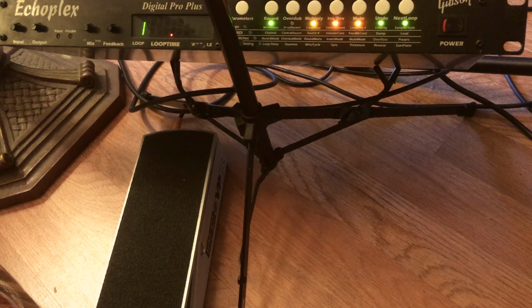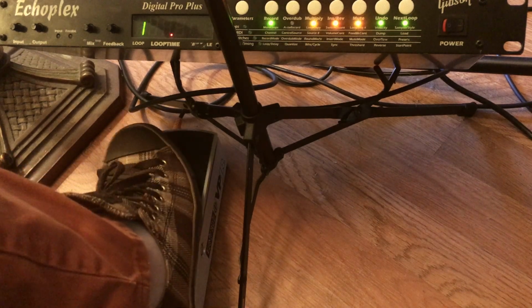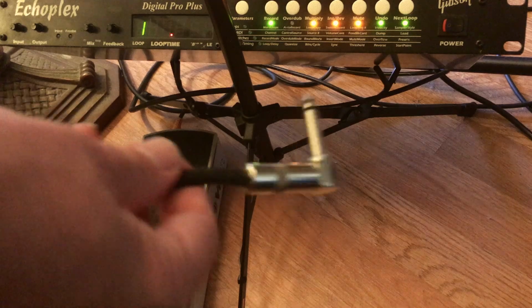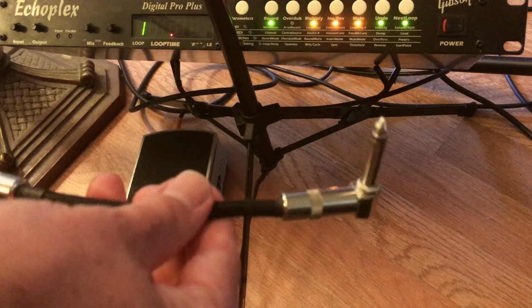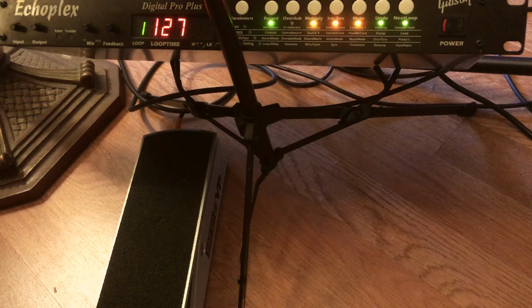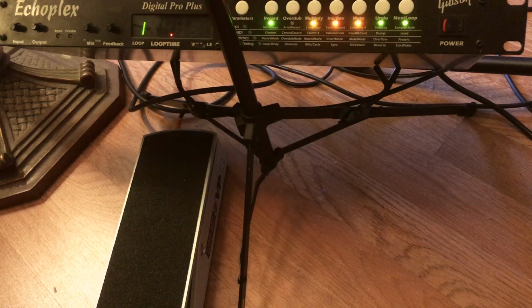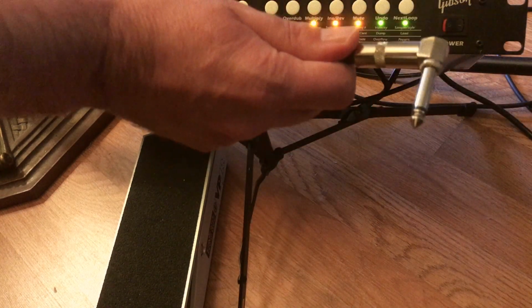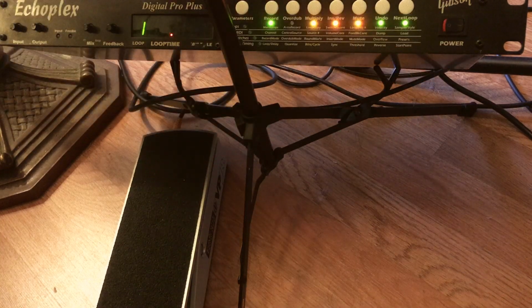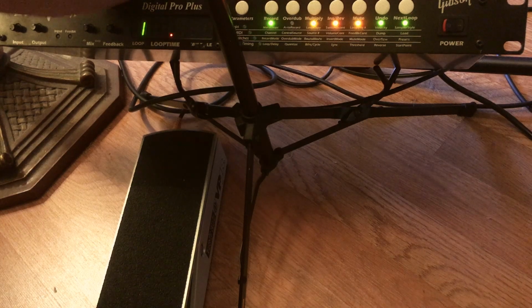Now, let's talk about how you can hack this so that you can get the quantized overdub effect without actually having to plug a volume pedal in there. You can use any kind of mono instrument cable. I'm just using a very short quarter-to-quarter cable here. I am unplugging the volume pedal. I am plugging one of these ends into the rear panel feedback jack input. I am leaving the other end dangling in midair.